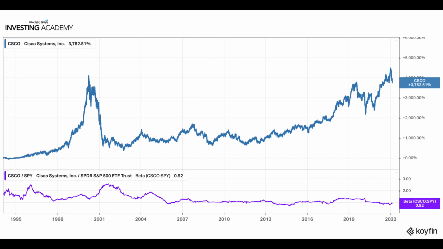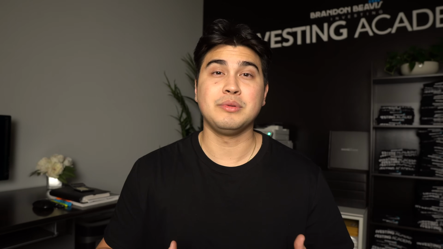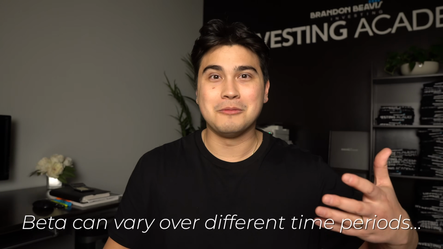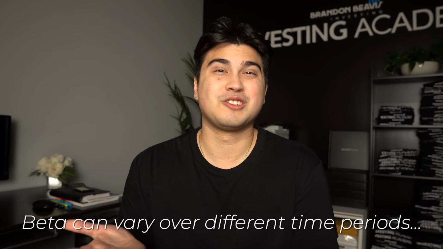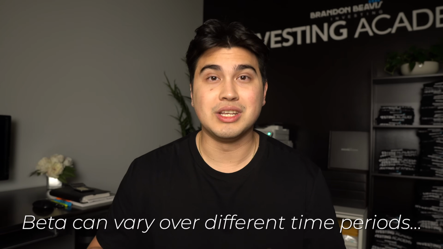In many cases, we're looking at a 2, a 3, meaning it is multiple times more volatile than the overall market. Where we stand today, Cisco's beta has really come down. It's a great example of how companies, depending on what phase they're in, can go from an aggressive company to being more of a mature company. The reverse is also true. You could have a stock that's not so volatile, but in the future, it very well may be. Nevertheless, I just thought that was a really good example.